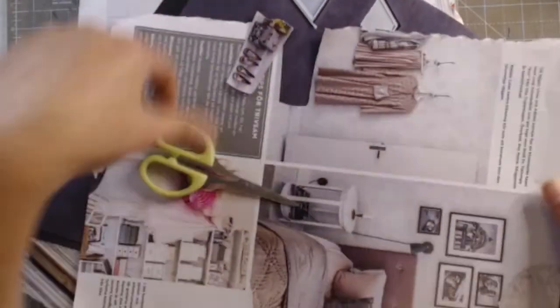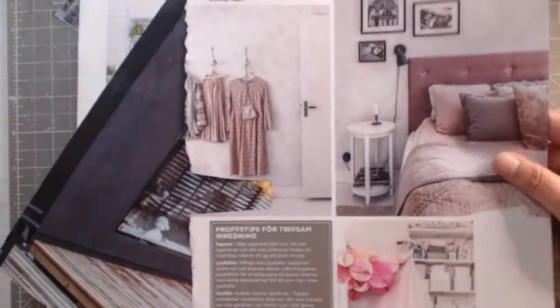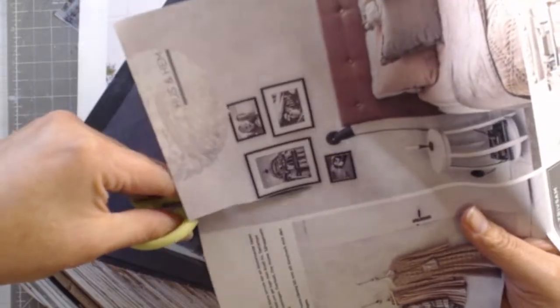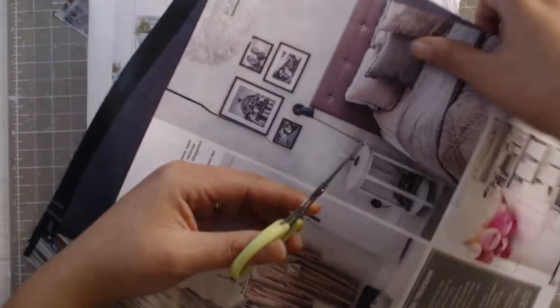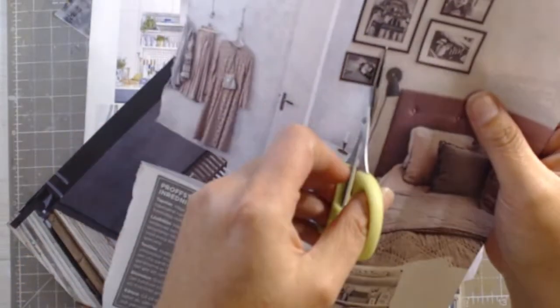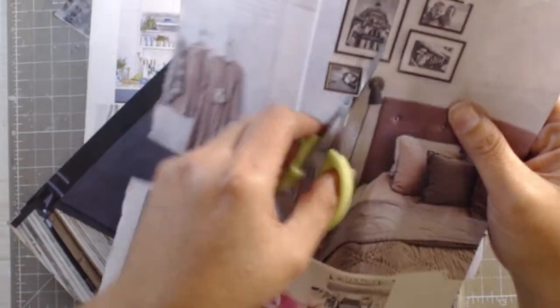It might be that I take these gray areas to kind of cover part of the page, because it needs to be quite a lot of things to cover. Definitely these photographs, maybe the lamp.